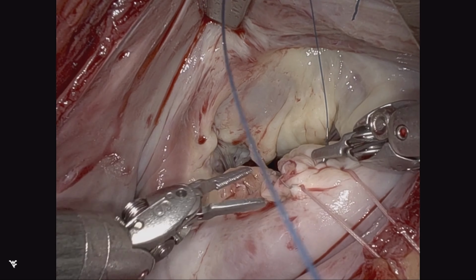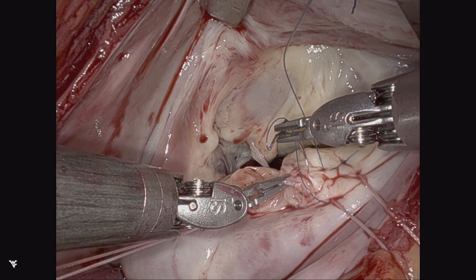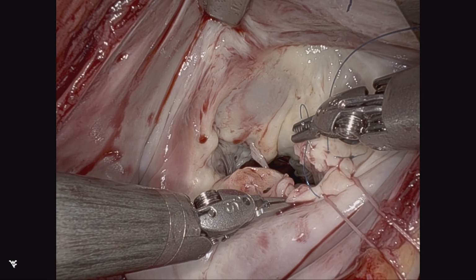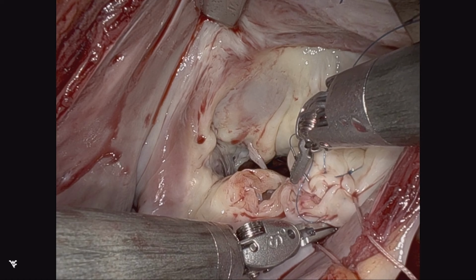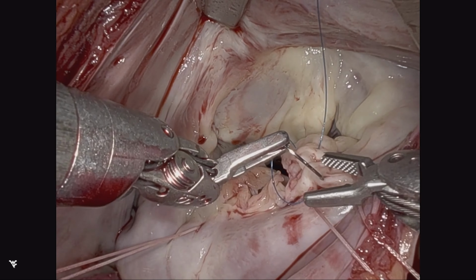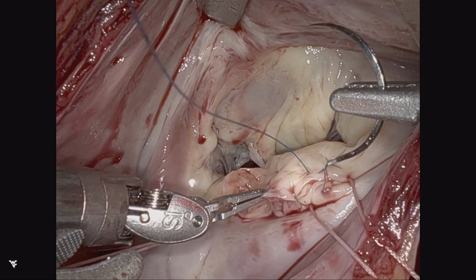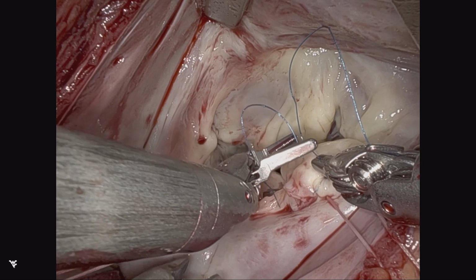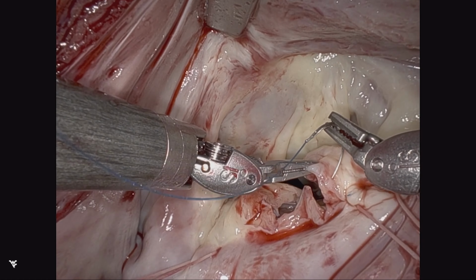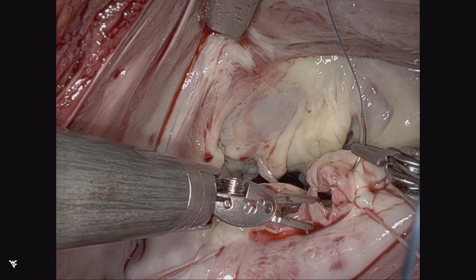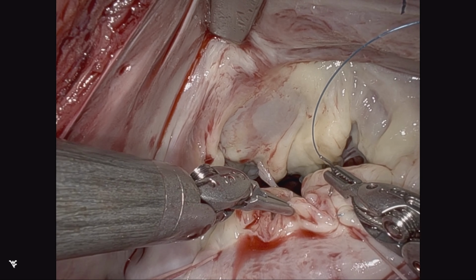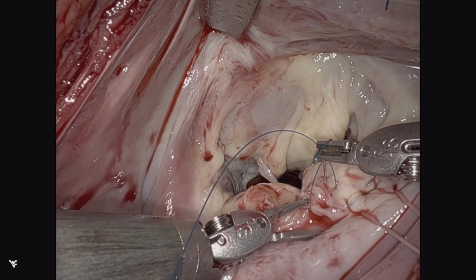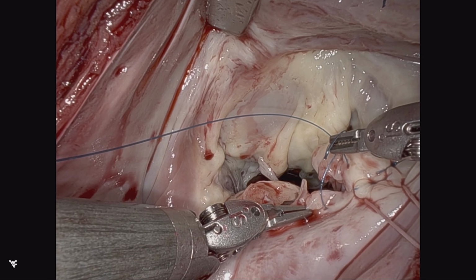And again, marching that P3 and edge of P2 leaflet closer to the midline, which in effect does reduce the posterior leaflet height quite substantially. Again, small bite on the leaflet side, larger bite on the annular side in order to get that height reduction and the effective slide.